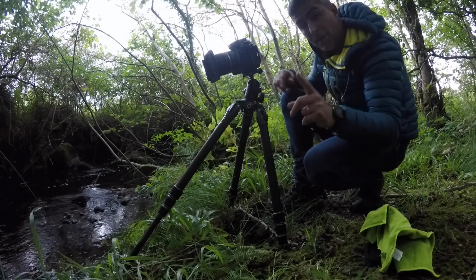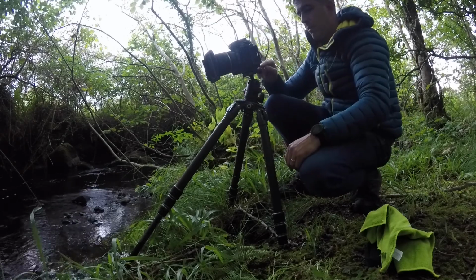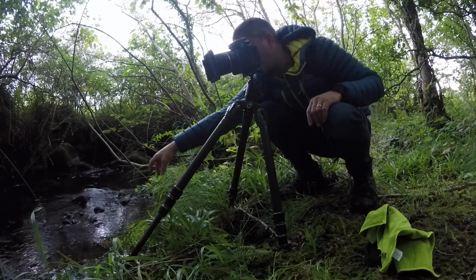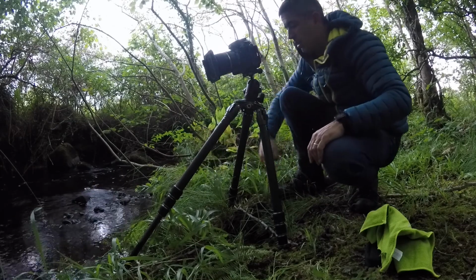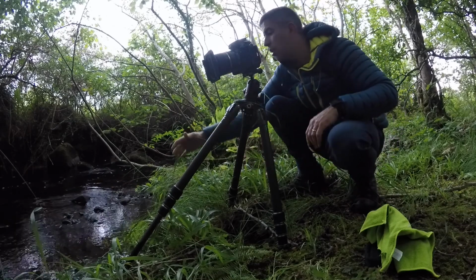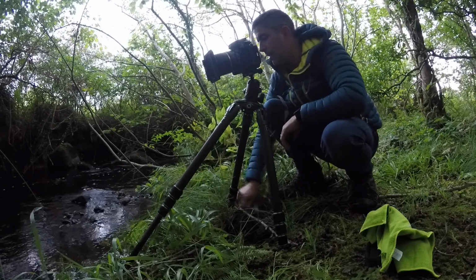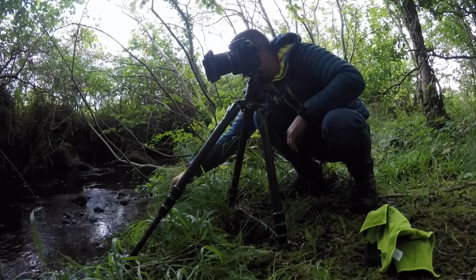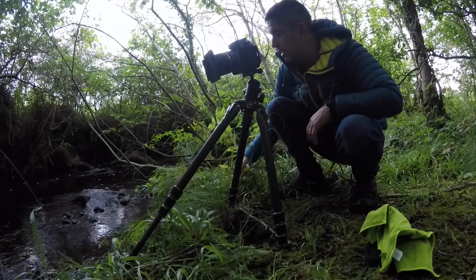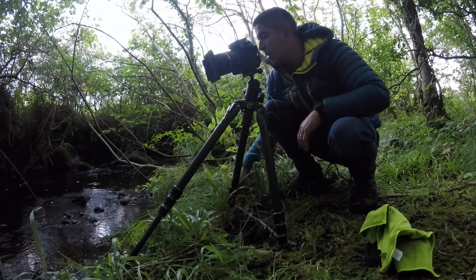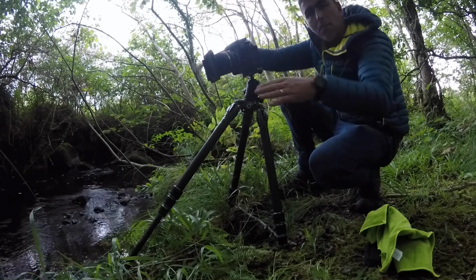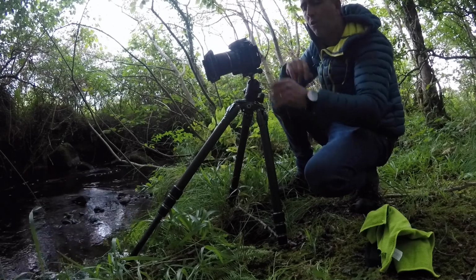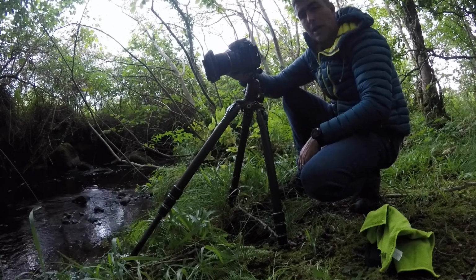Now, we have a little piece of grass poking in the bottom of the frame. I think it's this one here. So we'll just adjust that a little bit, and do that one there a little bit too, just in case, just to keep the bottom of the frame nice and clean with the water going through. And we'll shoot it again.